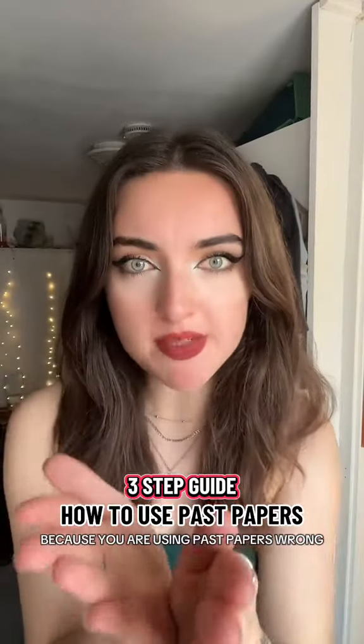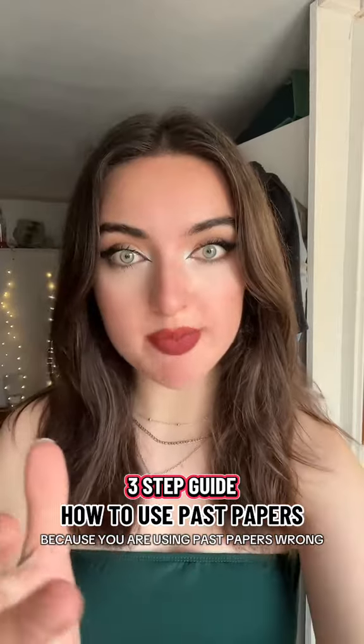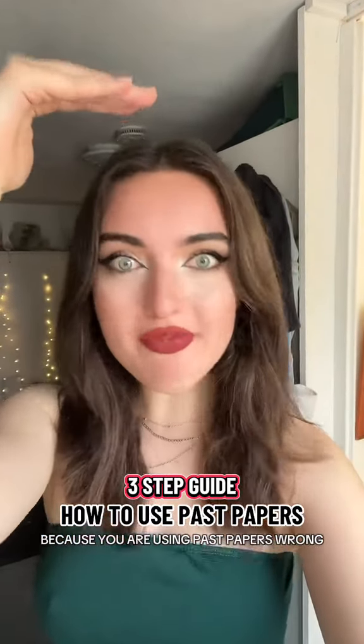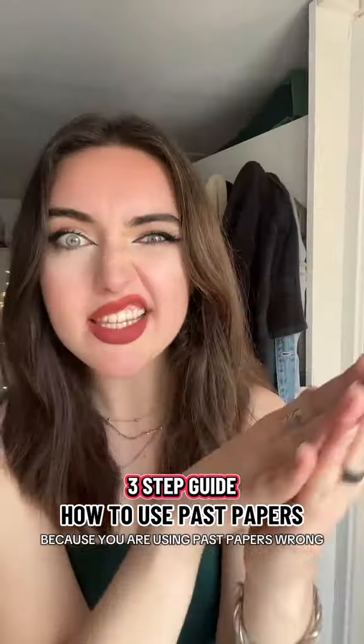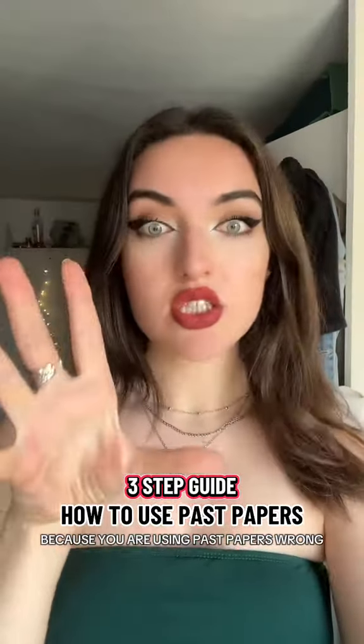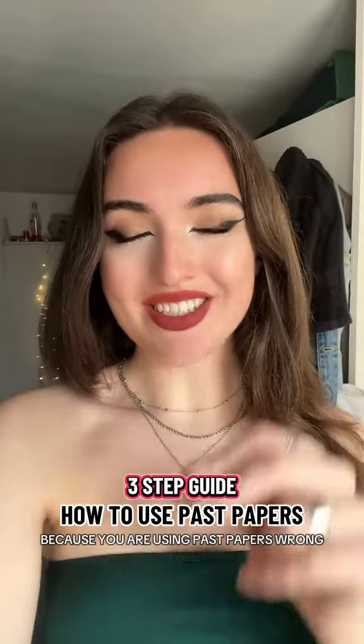You are using past papers wrong. These are the 3 simple steps that you need to use when you're doing past papers to make your revision 10 times more effective. And everybody likes to be like, use past papers to revise, use past papers to revise, and they don't tell you how to do it. So this is the foolproof method of how to use past papers to ensure they're actually effective.